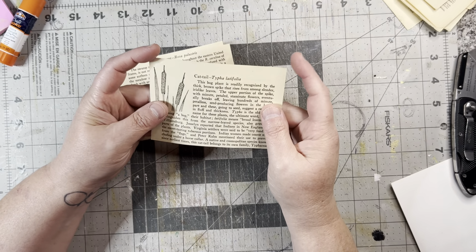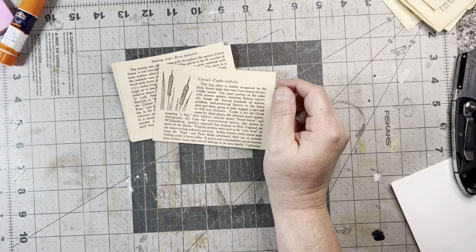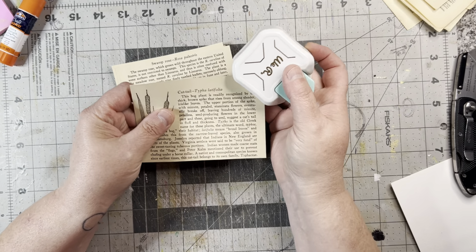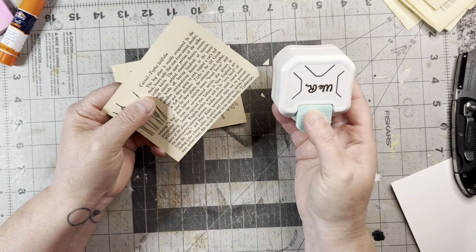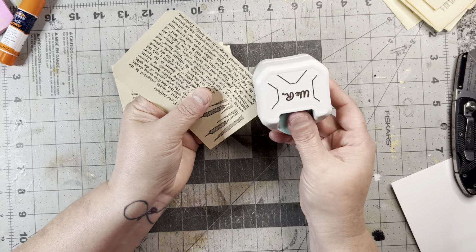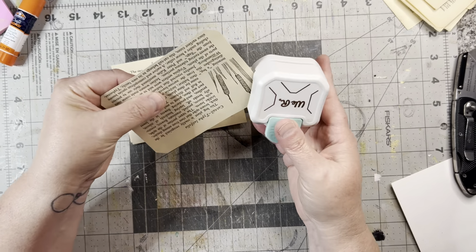Do I want to round my corners? Yes or no? How about we do this? How about we do this weird, it's not a rounder, it's a straightener. It's a corner straightener.